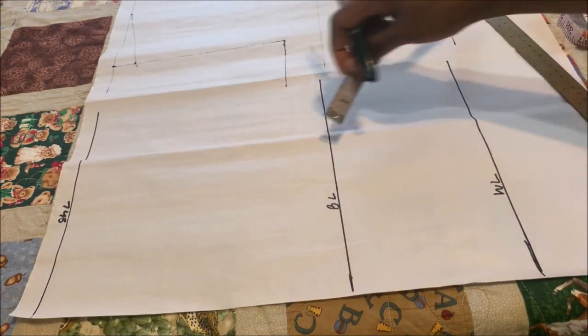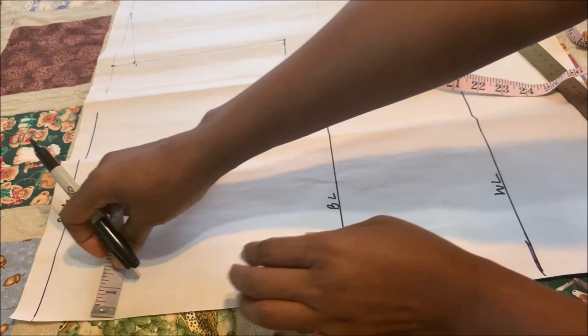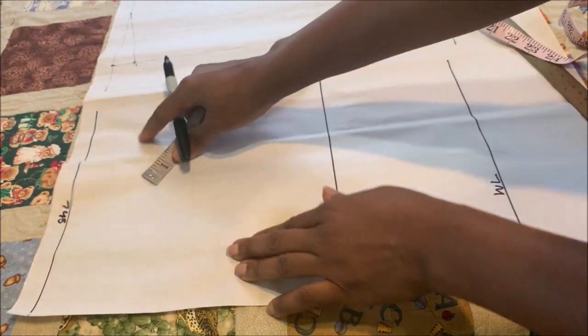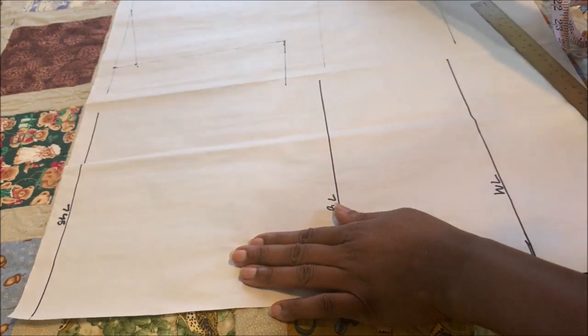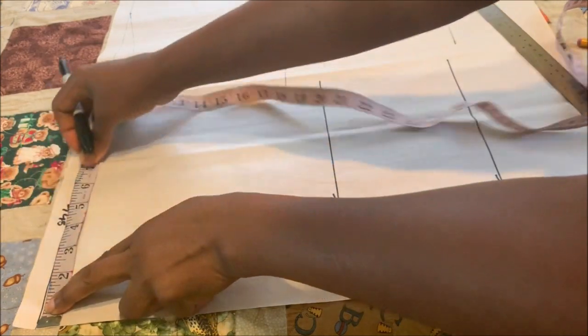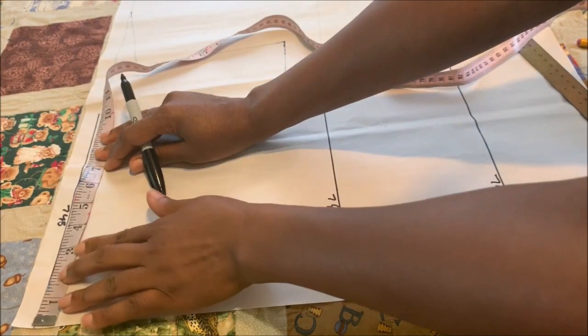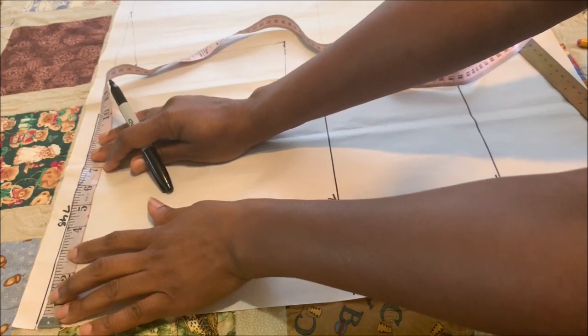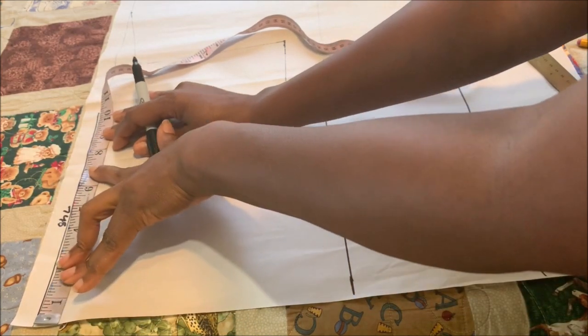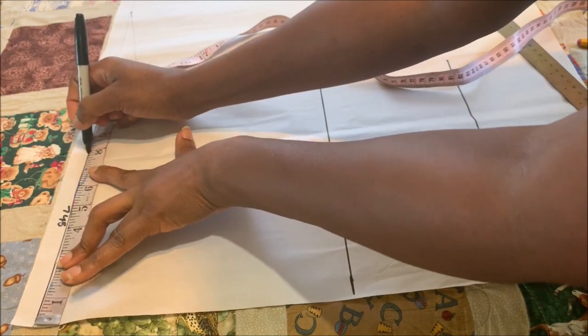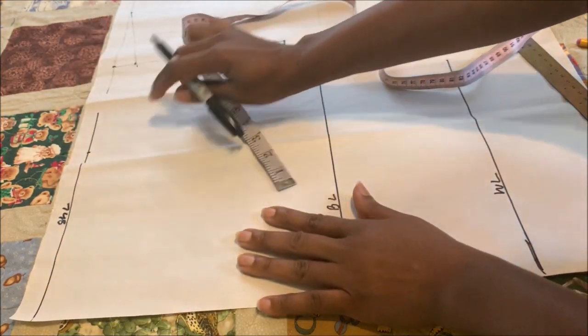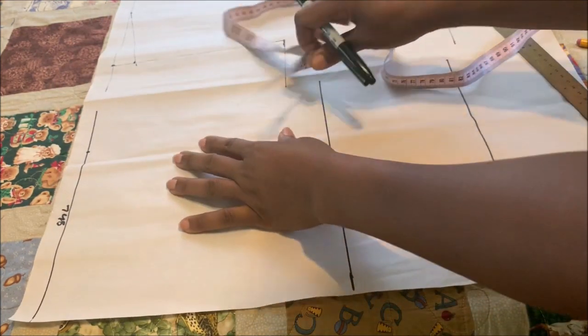Okay, so now on the shoulder line, I am going to get my shoulder, which is whatever your shoulder is, you divide that by 2. You place that measurement here, like I did here.